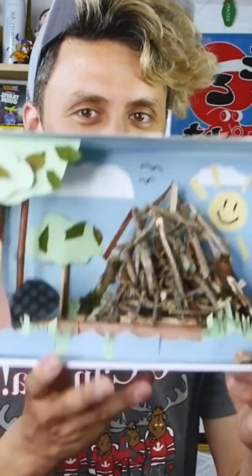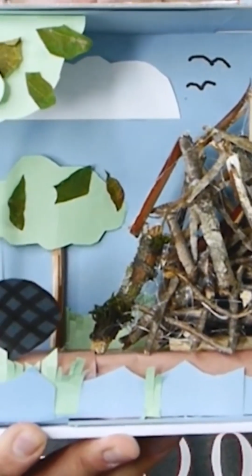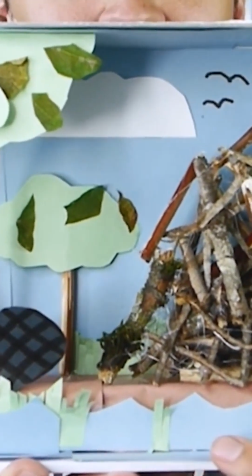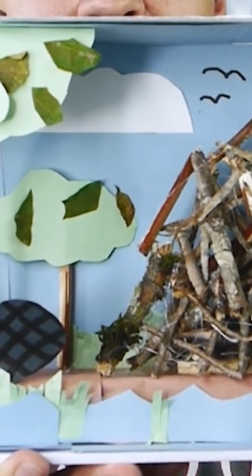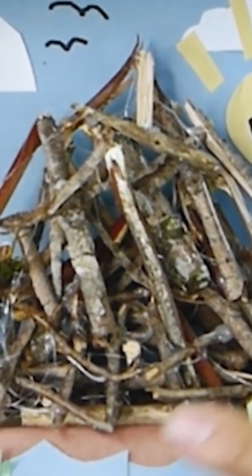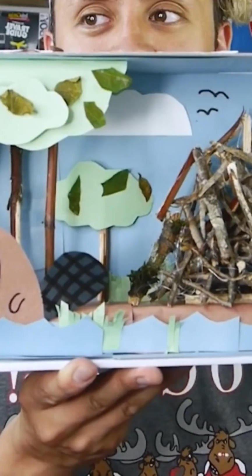All right, so here is my beaver habitat diorama. So here is the little beaver here, and he's swimming in the water, which is something that beavers often do. And here is his little beaver house, which is made of fallen branches and mud and stuff. And this happy character is the sun. All right, and now are you ready for my well-researched beaver story?